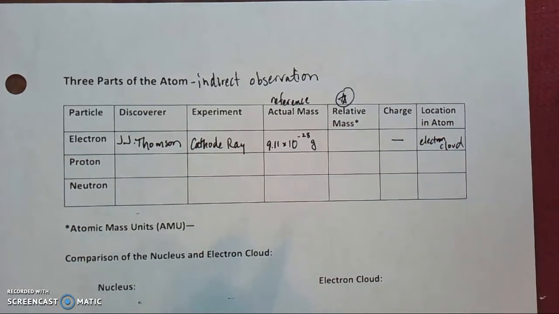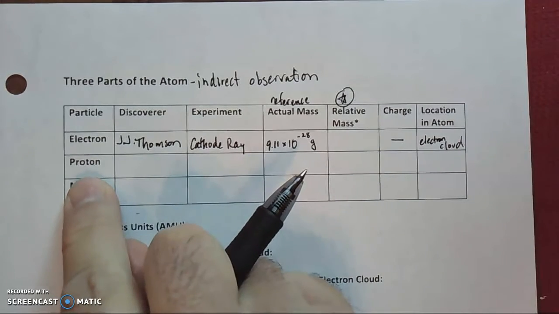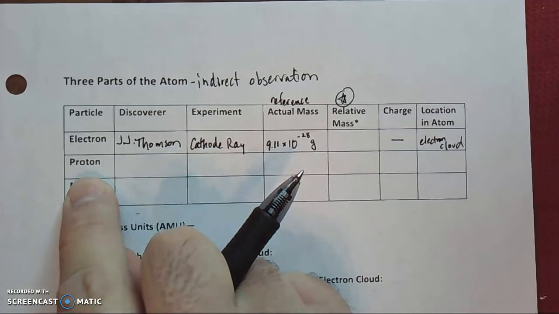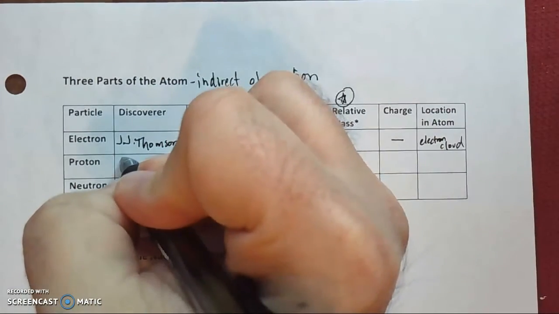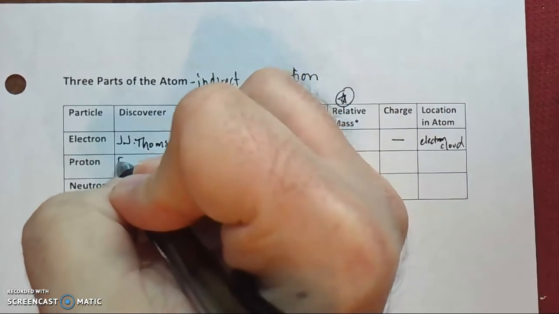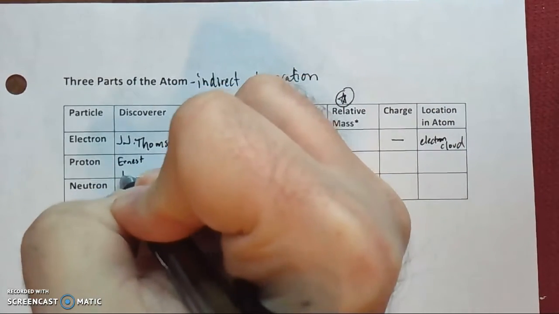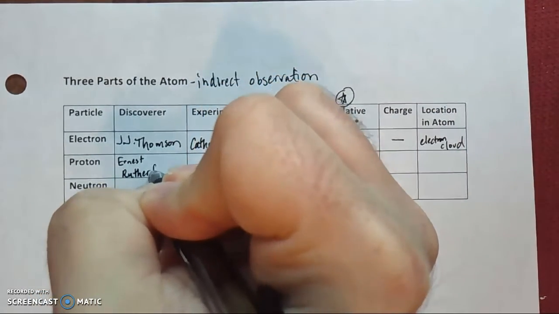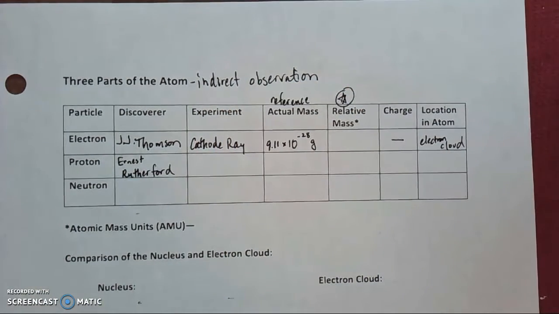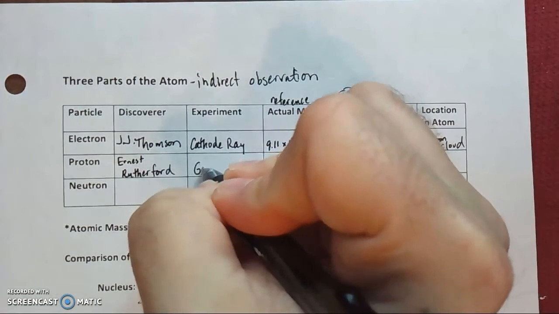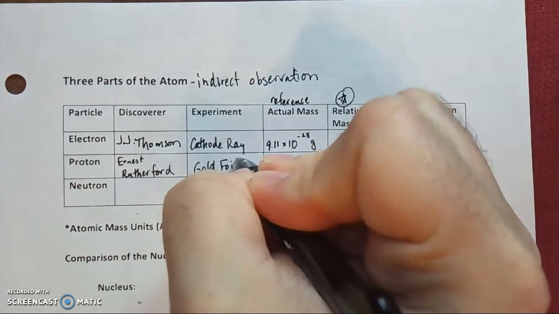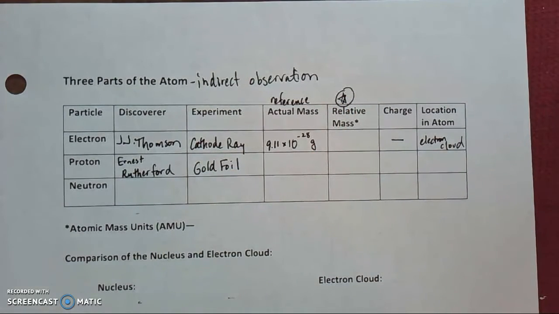So surrounding the nucleus. The proton was the next particle to be discovered. Ernest Rutherford is the person who discovered the proton. He first discovered the nucleus and then later on discovered the proton. And the experiment is the gold foil experiment. And I have two videos in the Schoology folder for you to watch on this.